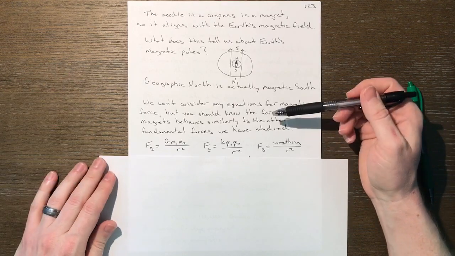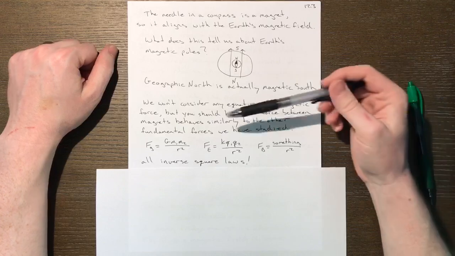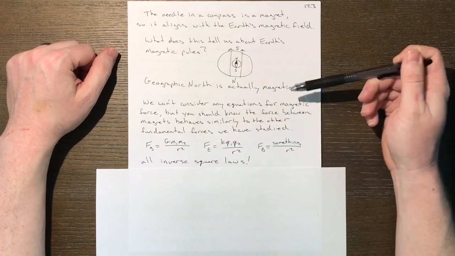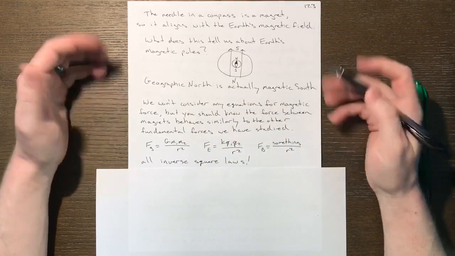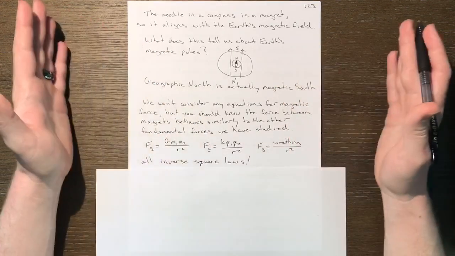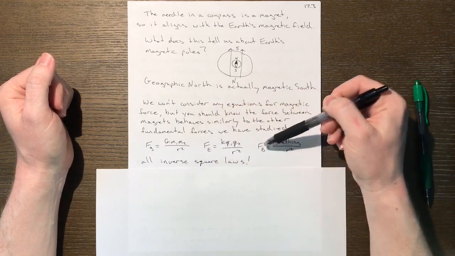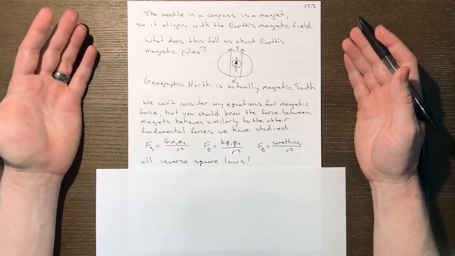But the take-home point is that these are all inverse square laws, that they're all something over r squared. The separation, and particularly the separation squared, plays a role in how strong these forces are, and they all work the same way.